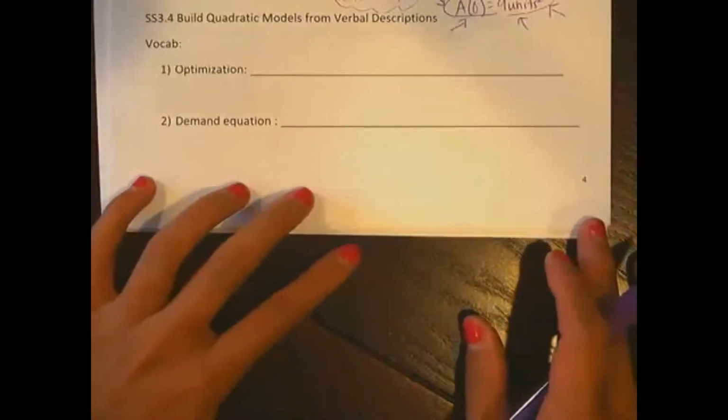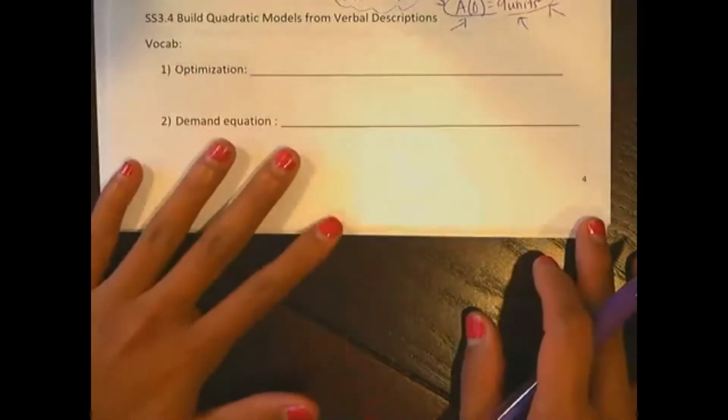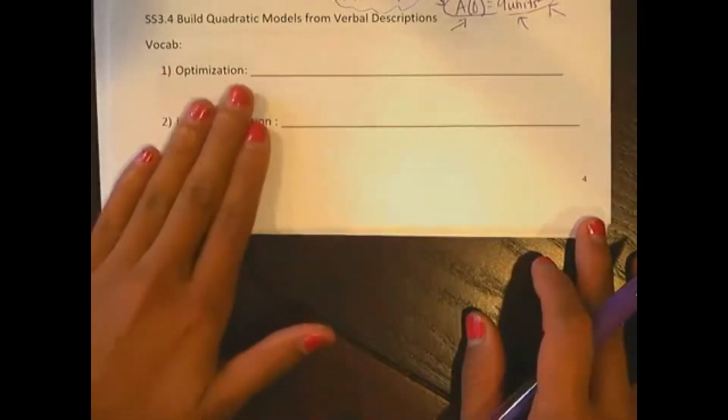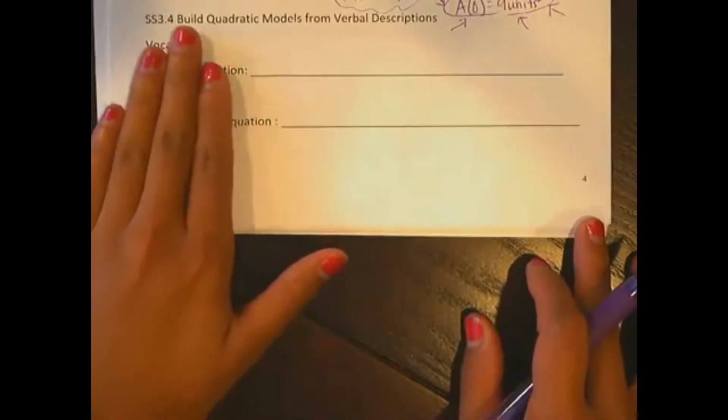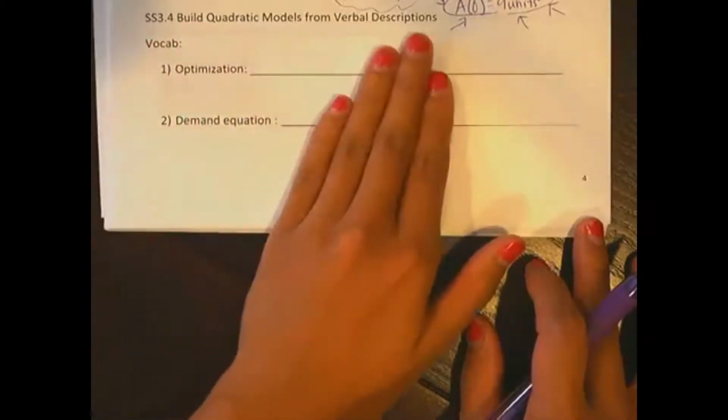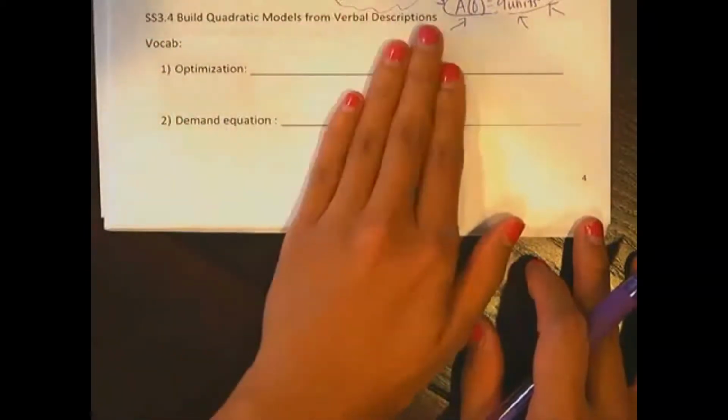So let's start with defining some vocab here. The first vocab is optimization. By the way, the title of this section is Build Quadratic Models from Verbal Descriptions. That means verbal descriptions can be word problems.